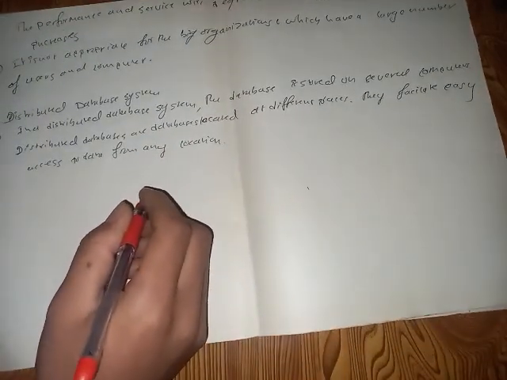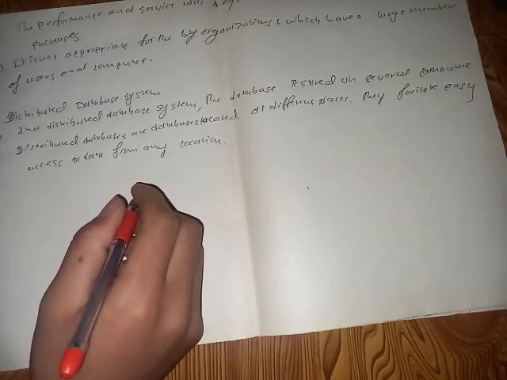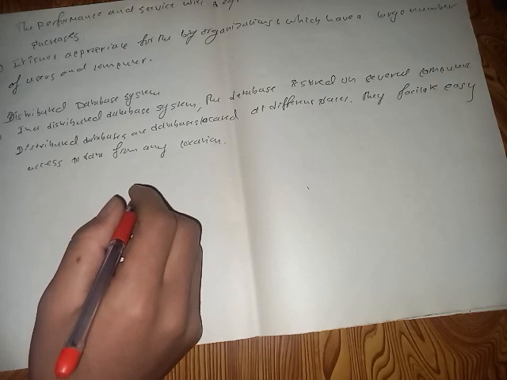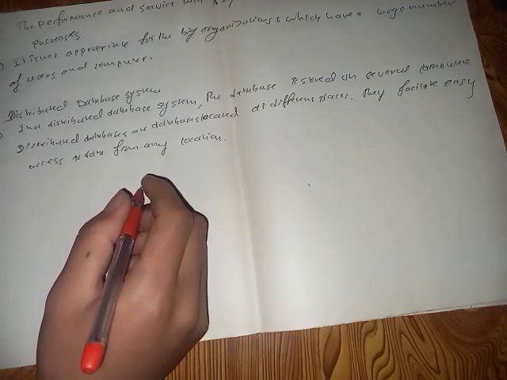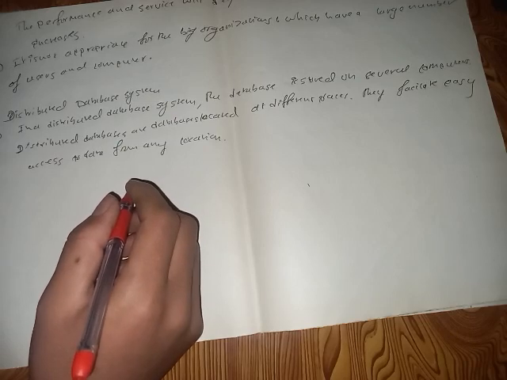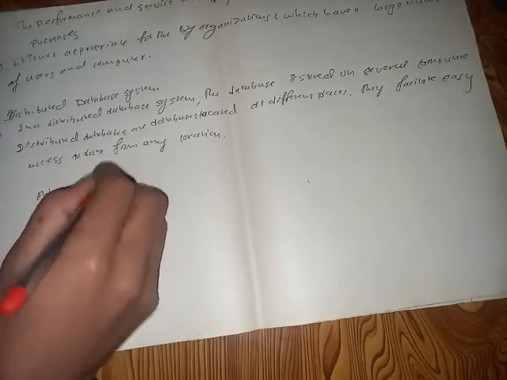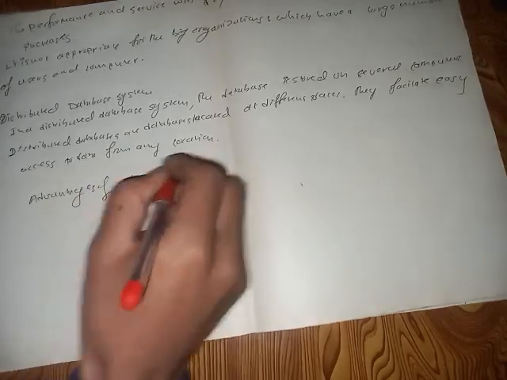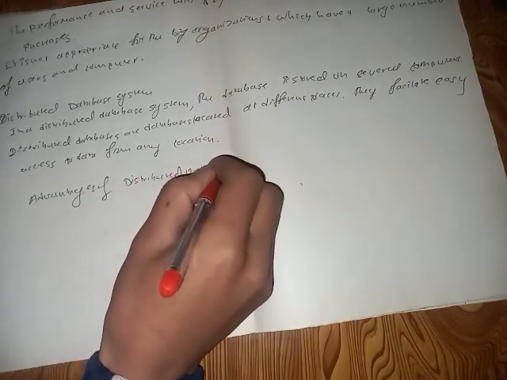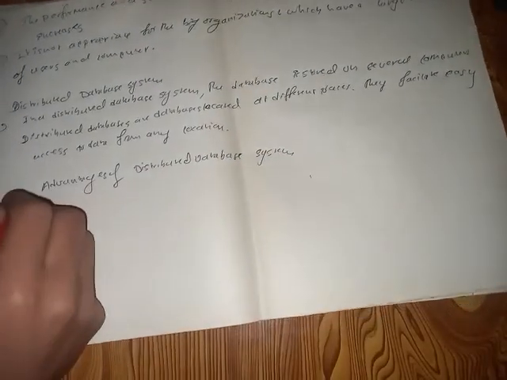And then I'm going to discuss the advantages of the distributed database systems. There are many advantages of the distributed database systems, some of which are given below. Advantages of the distributed database systems, at point number 1.